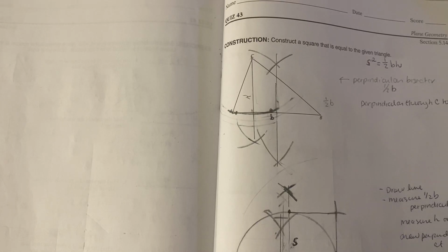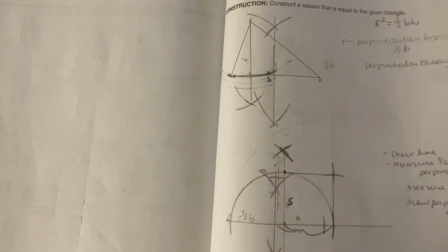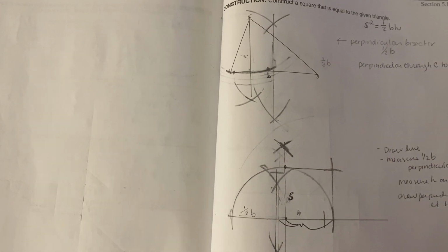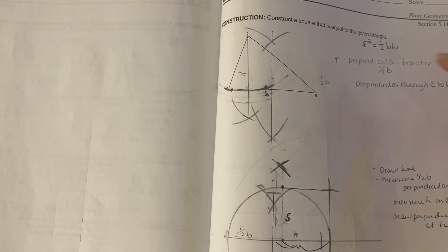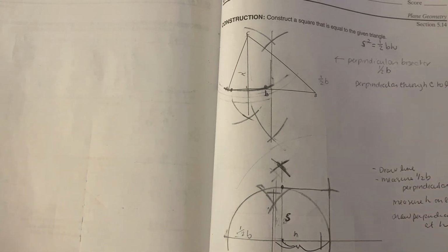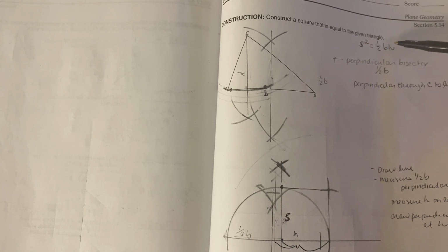So we're on quiz 43, and it says to construct a square that is equal to the given triangle. And so we're going to construct a square, and see how it is towards the bottom there. So this square is going to be equal to it. The square's side squared equals 1/2 base times height of the triangle, but these two areas are going to be the same.